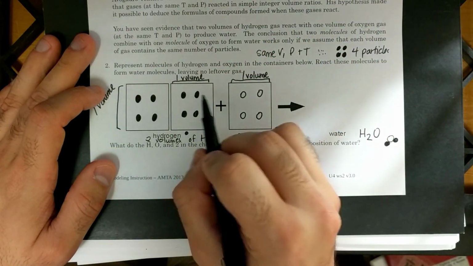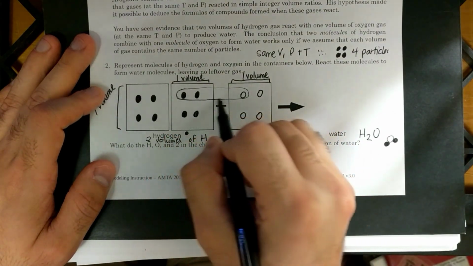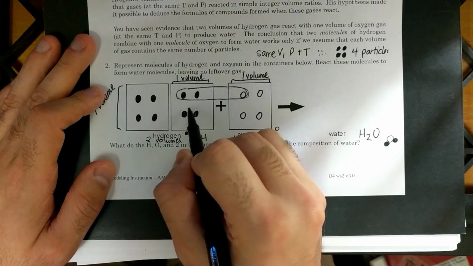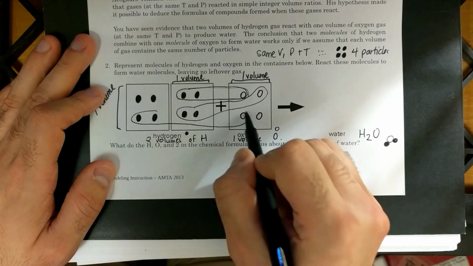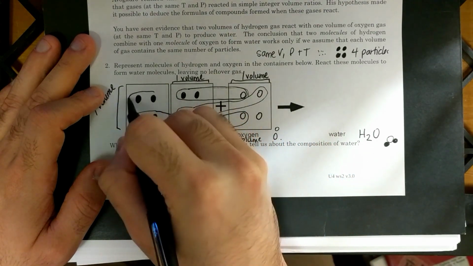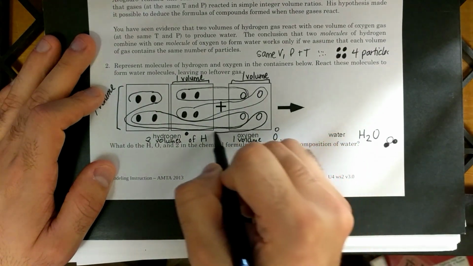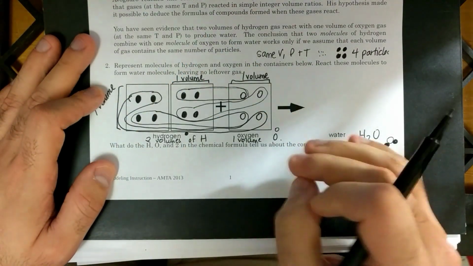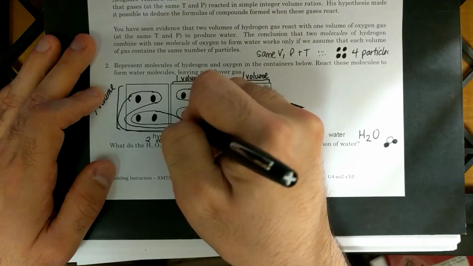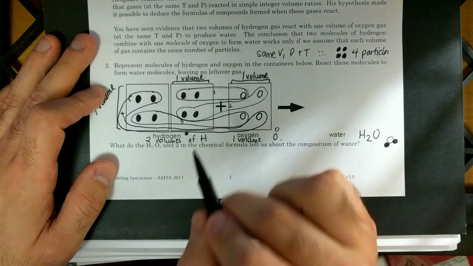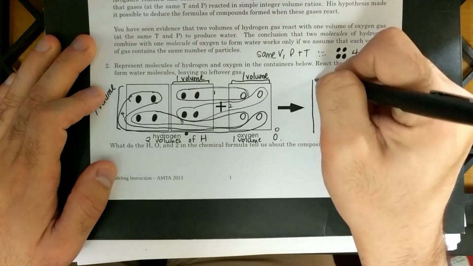I know I'll need 2 hydrogens for every 1 oxygen, so I'll just pair them for right now. 2 hydrogens, 1 oxygen. 2 hydrogens, 1 oxygen. 2 hydrogens, 1 oxygen. 2 hydrogens, and then 1 oxygen. I'm going to make 1, 2, 3, 4 molecules of water, which is our number, and that's going to go in 1 volume.